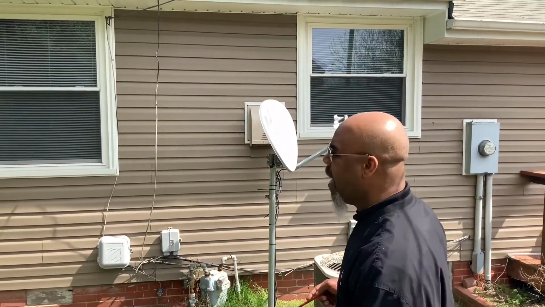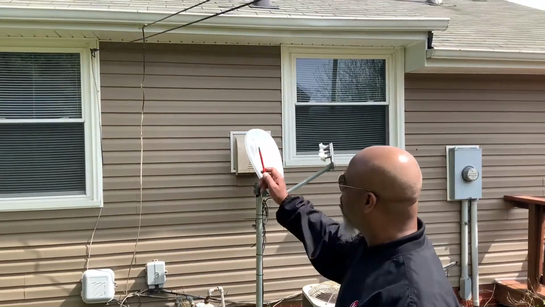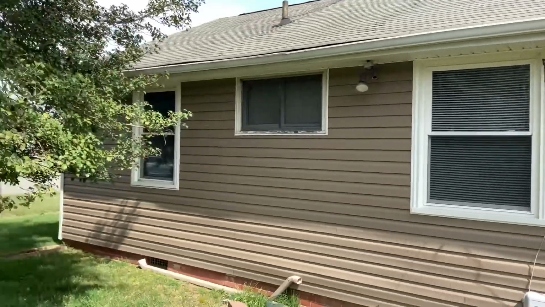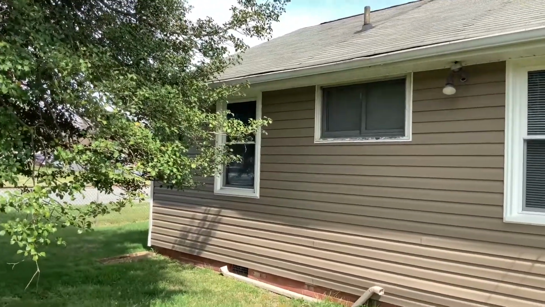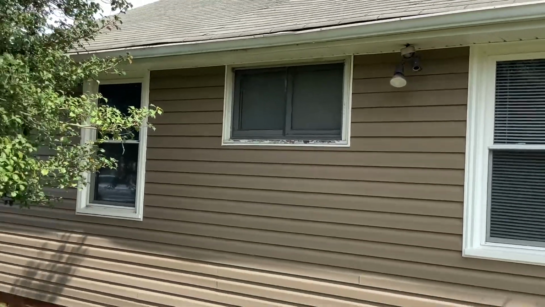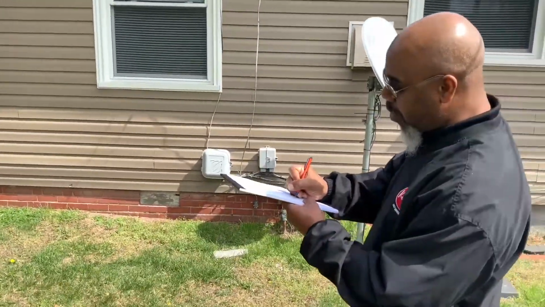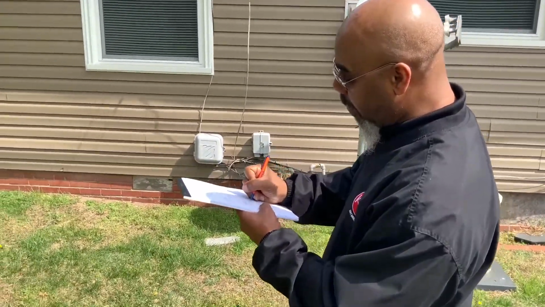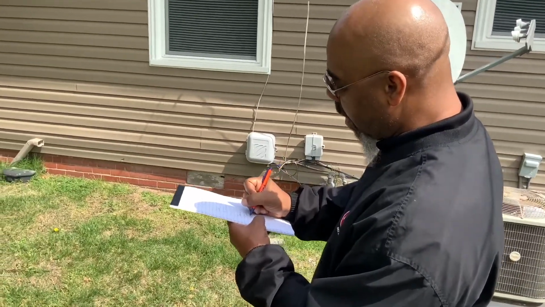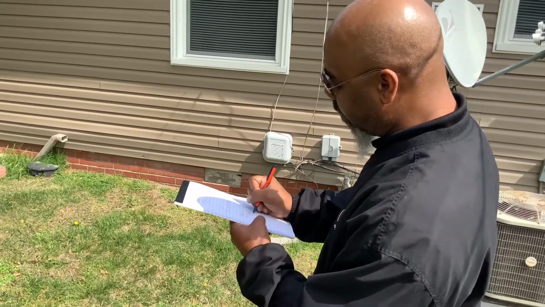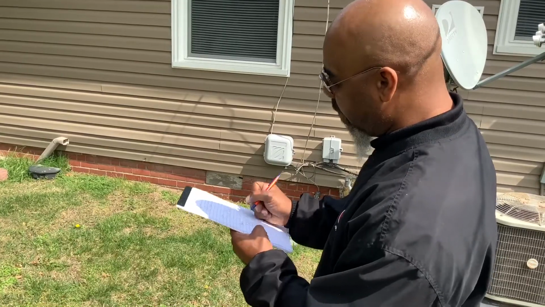Let's take a look at the back, and we'll be ready to move on to the right and get a full count. Okay, we're on the back of the home, and on the back here, we have 1, 2, 3 double hungs and 1 2 light slider. So for the back, we would have 3 double hung and 1 2 light slider. Okay, ready to move on to the final side, and we'll have a full count.